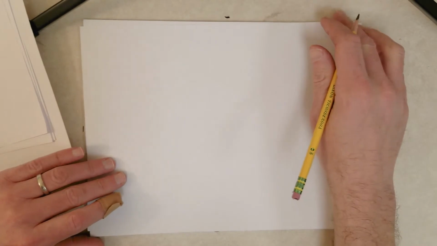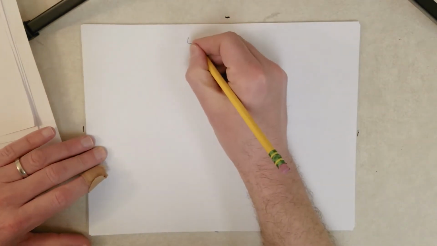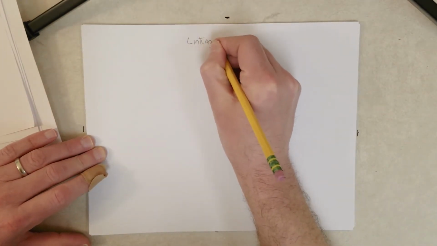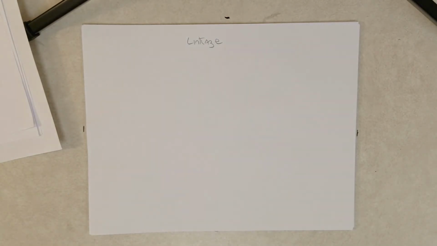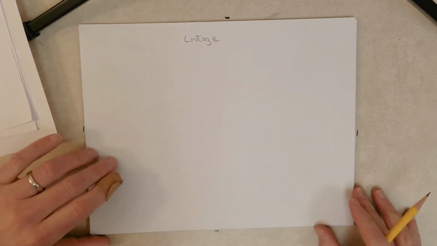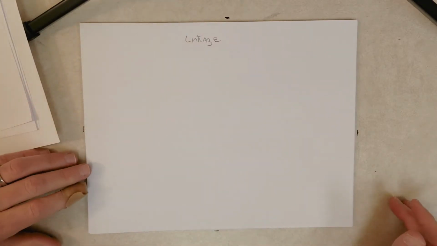Okay, everyone, let's take a look at linkage. I've been talking about linkage, alluding to it for 5 lectures now, I think. And now we get to start talking about it.